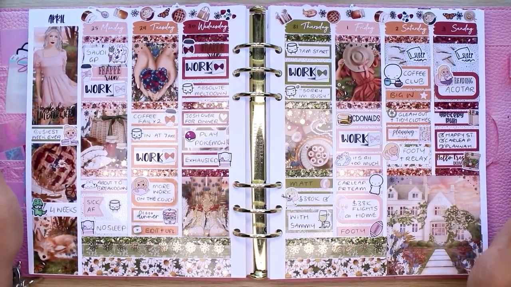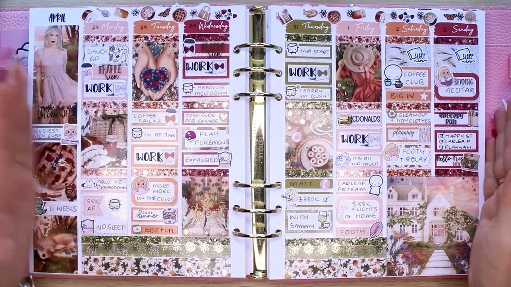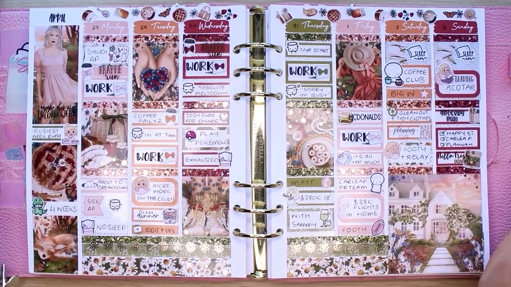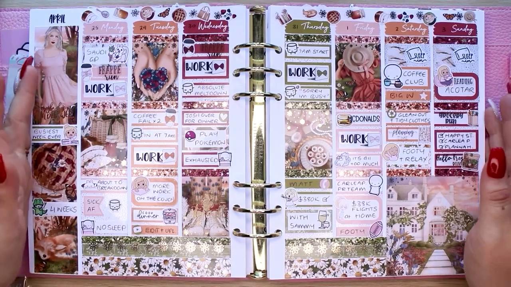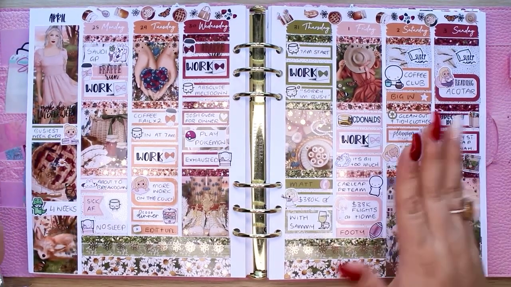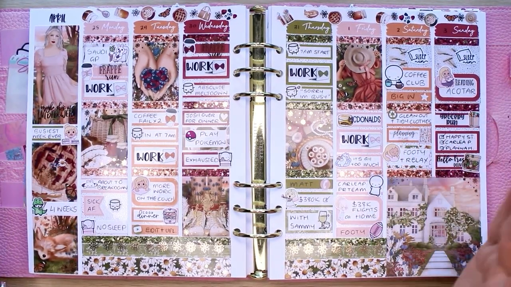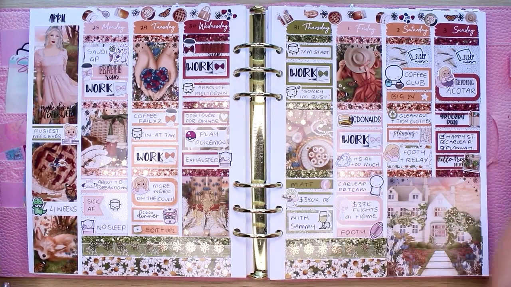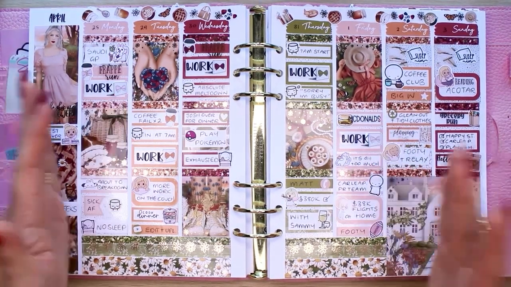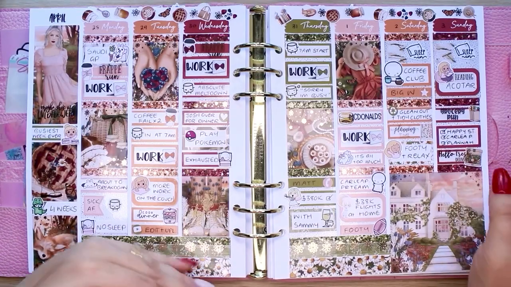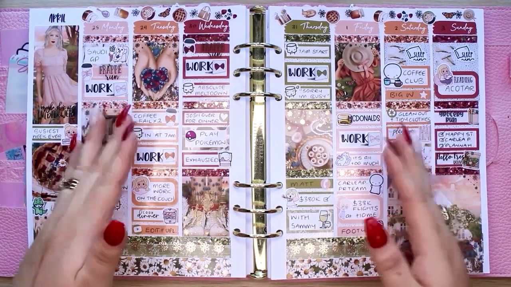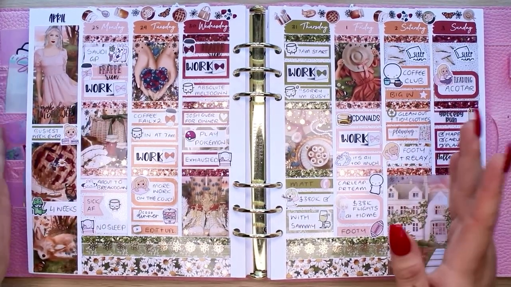I think this quarter is going to be better than last quarter personally, just from memory. I haven't really flipped through these in a while, but just remembering. So a little refresher: March, April, May, autumn for me, June, July, August, winter. So there's some autumn kits in here and then there's some winter kits.